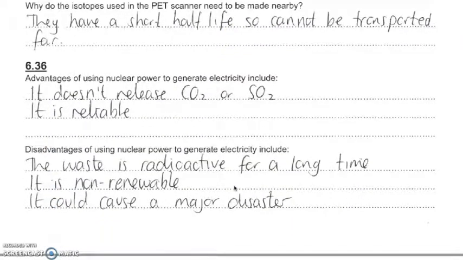Right, we're now going to be looking at the advantages of nuclear power to generate electricity. We've already talked about this in a previous video, but they do not release carbon dioxide or sulfur dioxide, which contribute to global warming and acid rain. It's also extremely reliable and produces a lot of energy per kilogram of fuel.